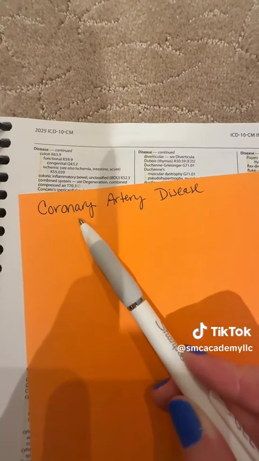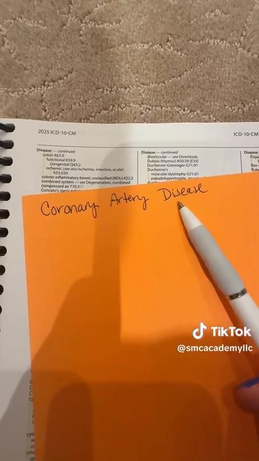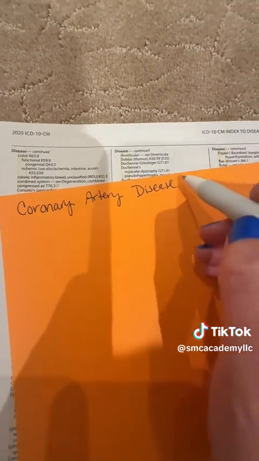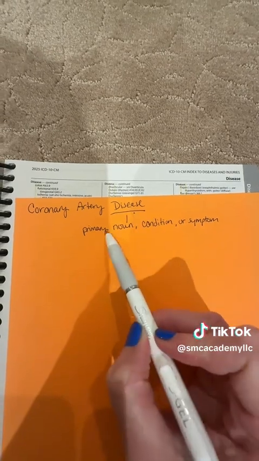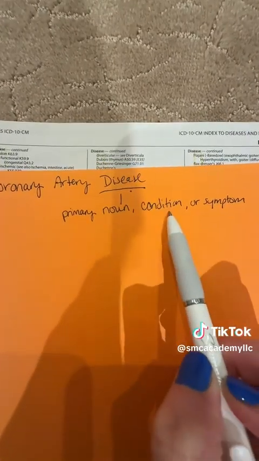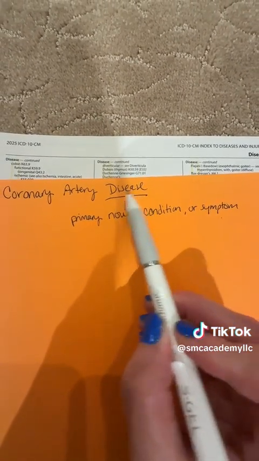So coronary is describing the type of artery, and artery is the type of disease. Okay, so this is going to be the main term, disease. This is going to be the primary noun, condition, or symptom that describes the disease. So that's why we are picking the word disease in this instance.